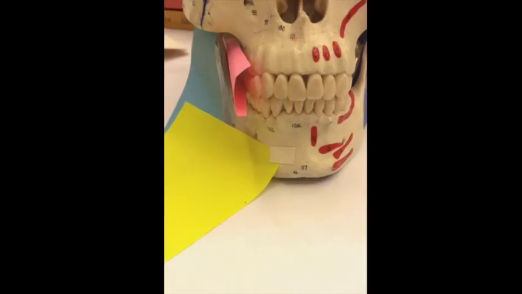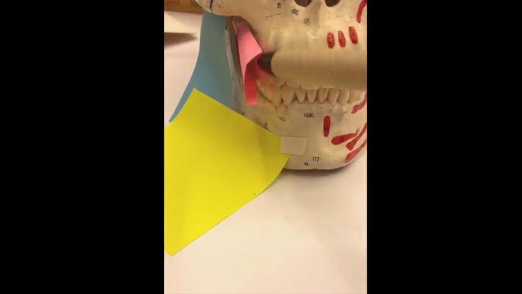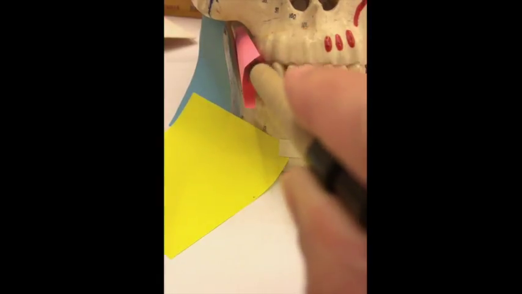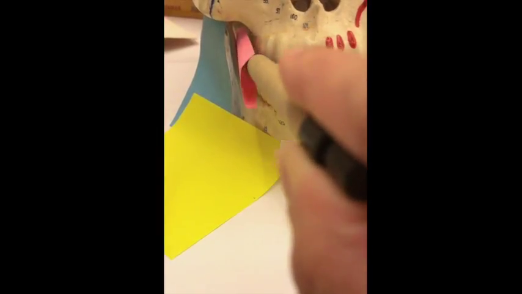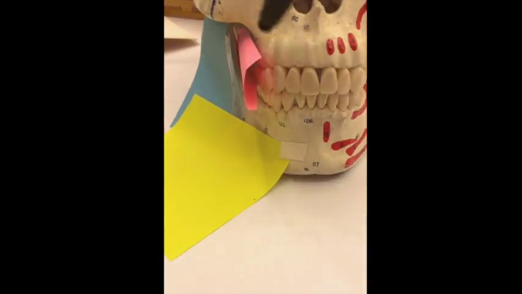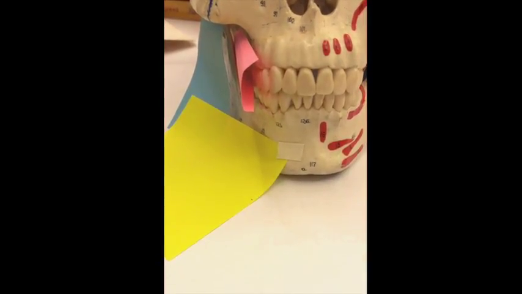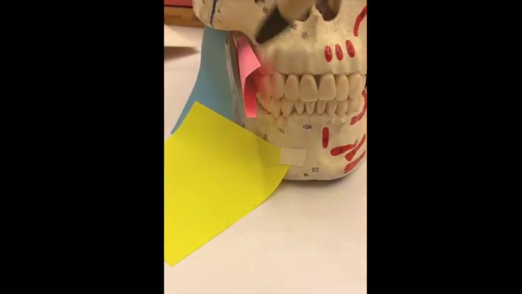So what if your infection is below the attachment of the buccinator muscle, like it's here, it's in the posterior teeth, but it's below the attachment? Then you'll find the swelling on the vestibule here. This is called vestibular space of the maxilla.